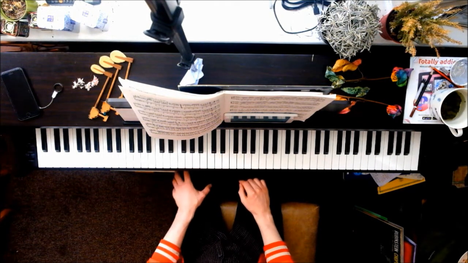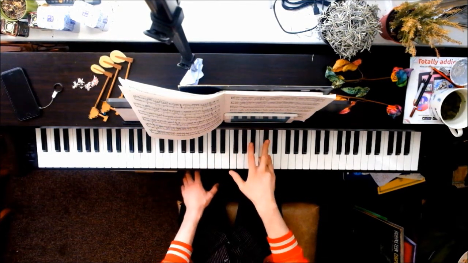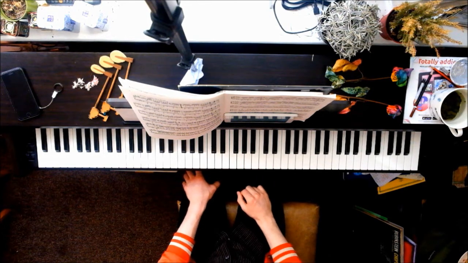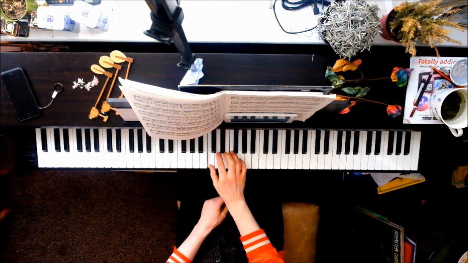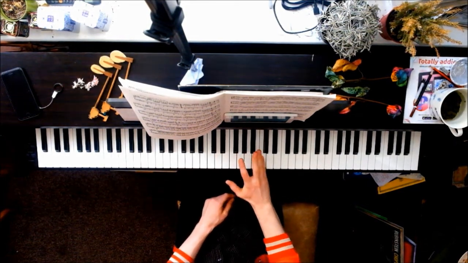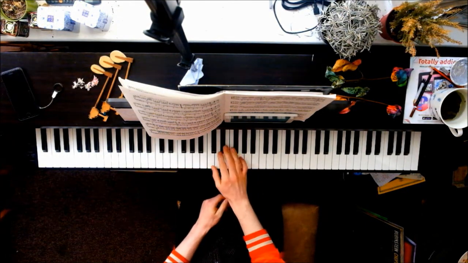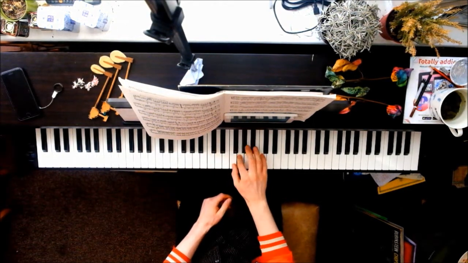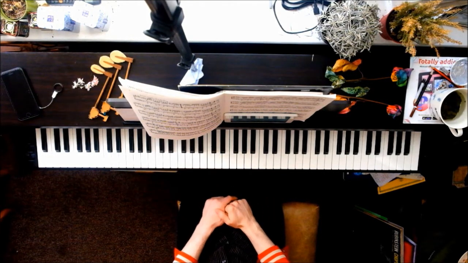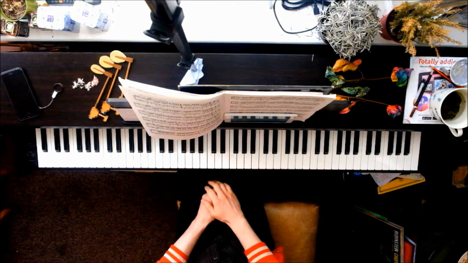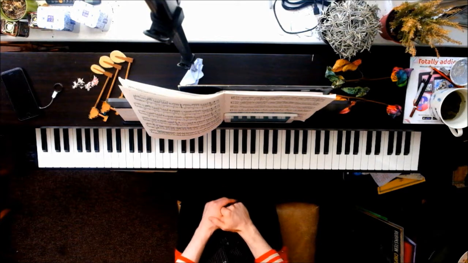The next one is C Ionian, so we flatten the fourth note here, and that's our traditional major scale. Now the third one is C Mixolydian, and we flatten the seventh note. After that is Dorian, we flatten the third and the seventh. After that is Aeolian, we flatten the third, the sixth and the seventh. That's our natural minor scale, isn't it?